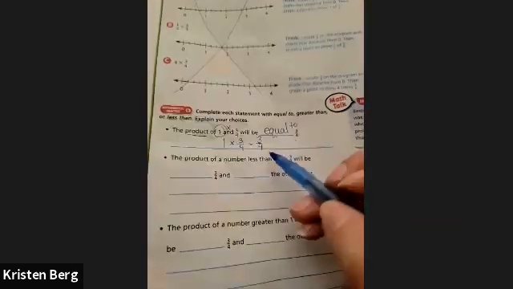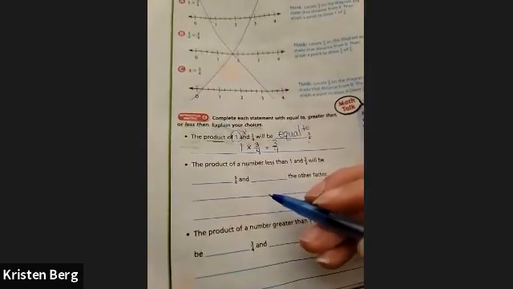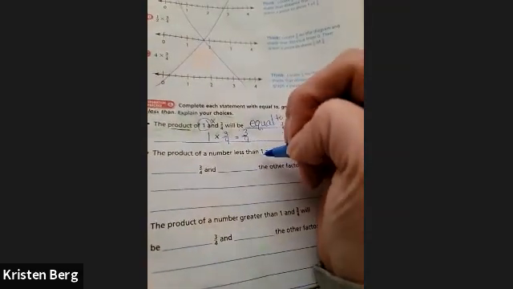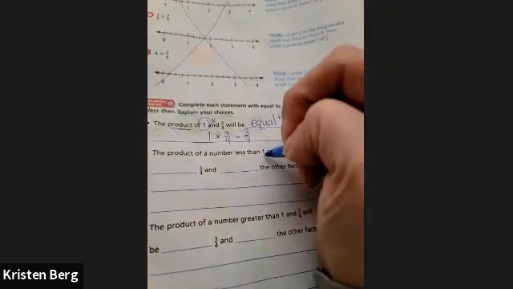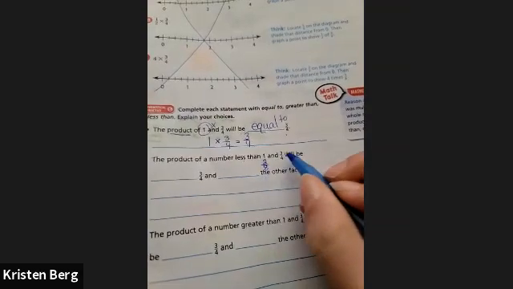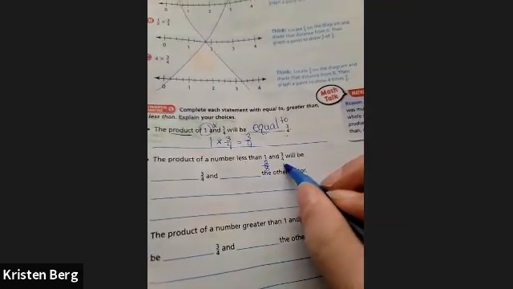So now they're saying make it something less than 1. So I'm going to do like 2/8. So 2/8 and 3/4.